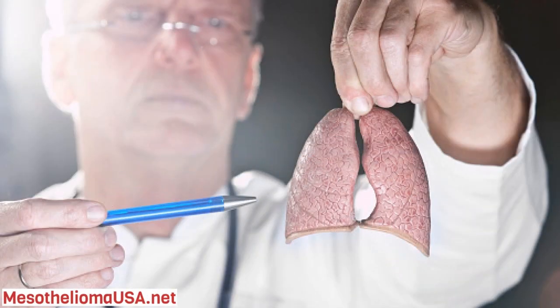N. Node 0 to 3. Describes if the pleural mesothelioma has spread to the lymph nodes. No lymph nodes affected is N0, spread only to lymph nodes on the same side of the chest is N1, spread to lymph nodes on the other side of the chest or in the neck is N2 or N3. M. Metastasis 0 to 1. Shows if pleural mesothelioma has spread to other parts of the body. M0 means no spread to distant organs, M1 means it has spread to the bones, liver or other distant organs.